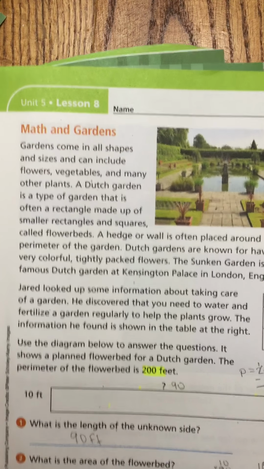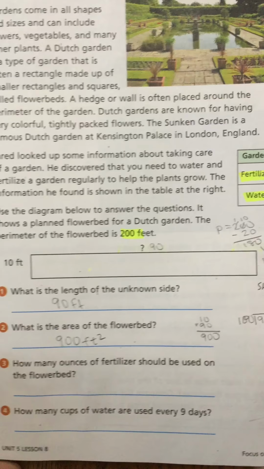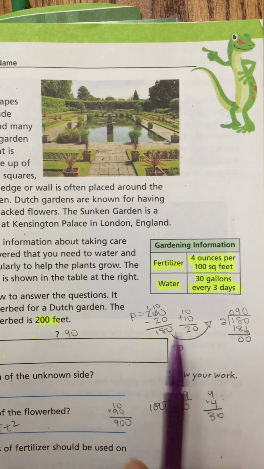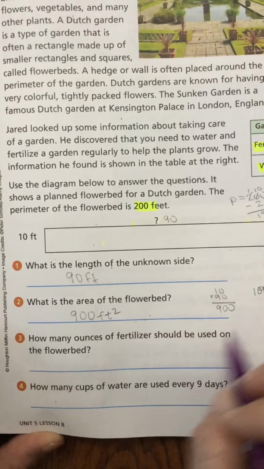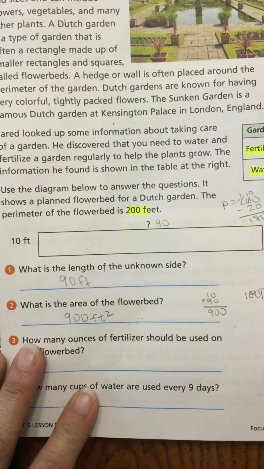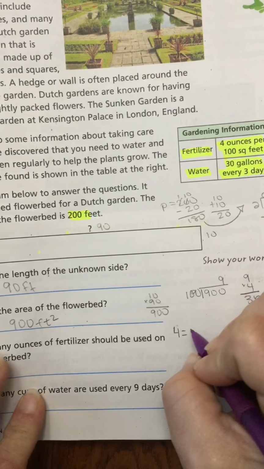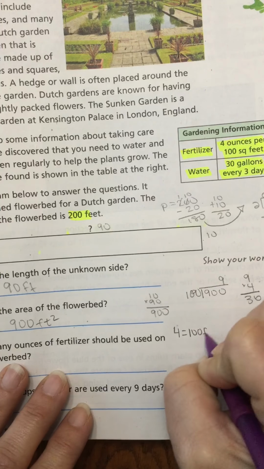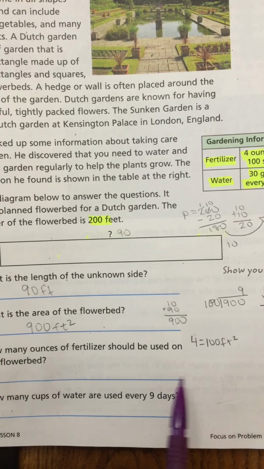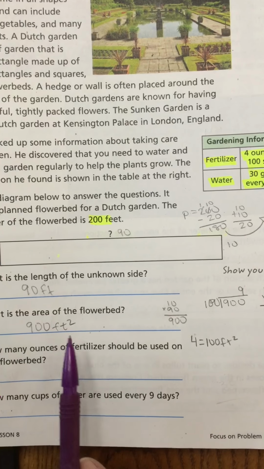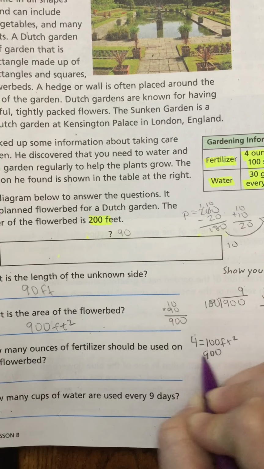The first one says, how many ounces of fertilizer should we use on the flower bed? Well, if I go over here to the key, it says fertilizer, 400 ounces per 100 square feet. So that means I'm going to be working with, since it's using squared, the 900. So I need to know how much I'm going to need for 900 square feet.